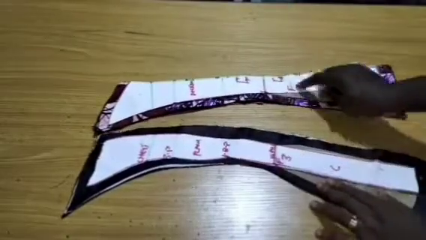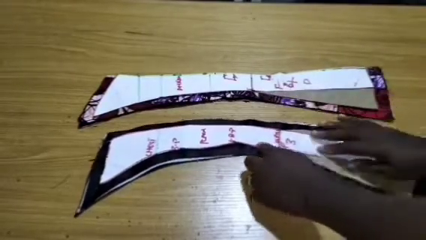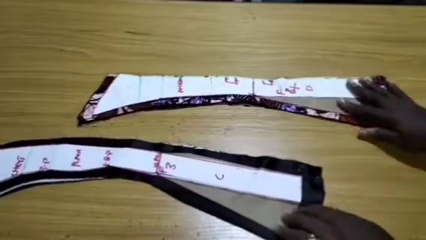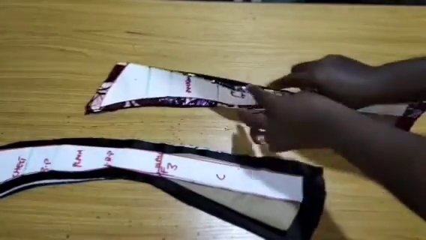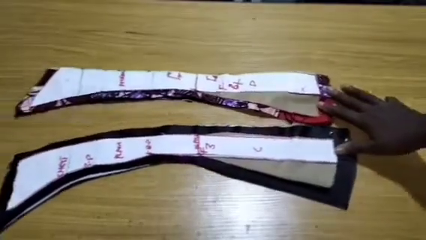But coming over to F3 and F4, I added half an inch all around and 1 inch, and I added half an inch here. This is on fold and half an inch. The hem is 1 inch.